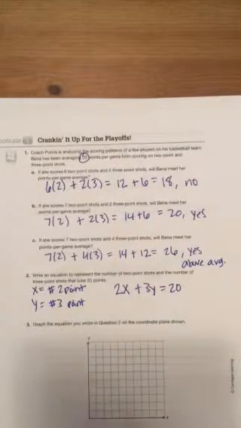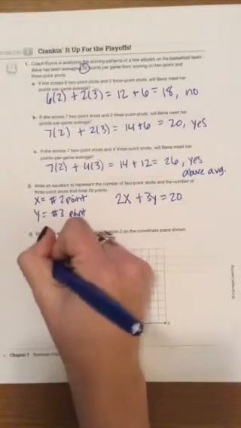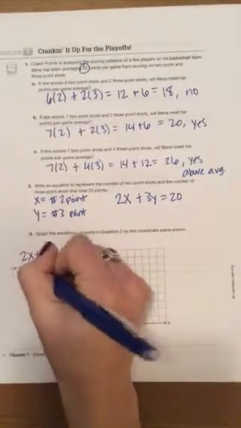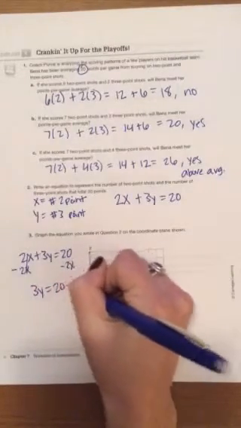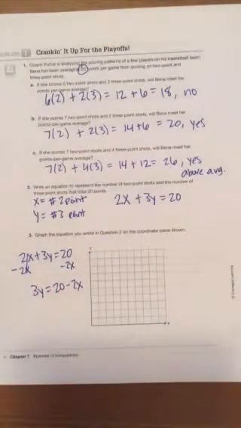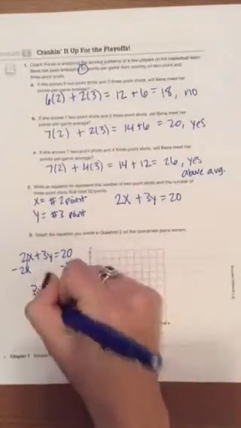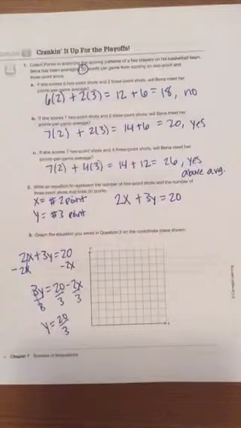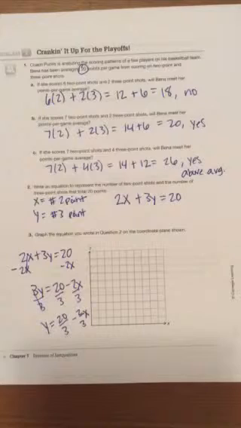Now remember, we cannot graph anything unless it is in y equals. So we need to take this and change it into slope-intercept form, y equals form. Subtract the 2x. That leaves you with 3y equals 20 minus 2x. Then we have to divide everything by 3. Leaves me with y equals 20 over 3, that won't reduce anymore, minus 2/3 x. Of course, they're not very pretty numbers, but we're just going to roll with it.